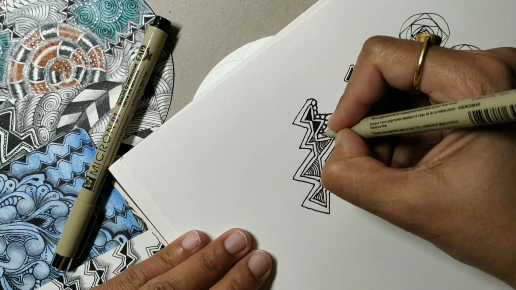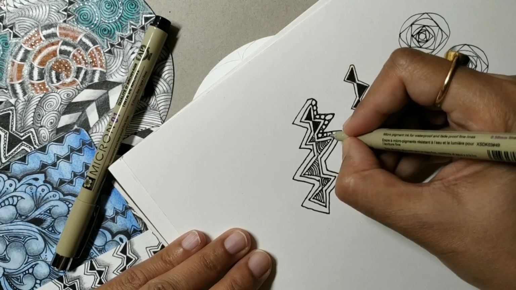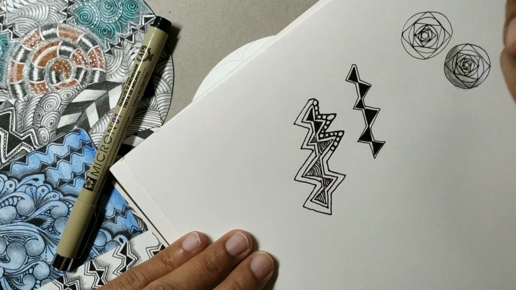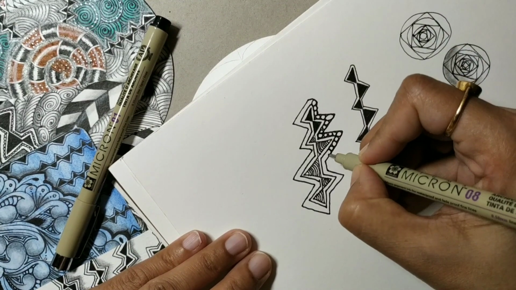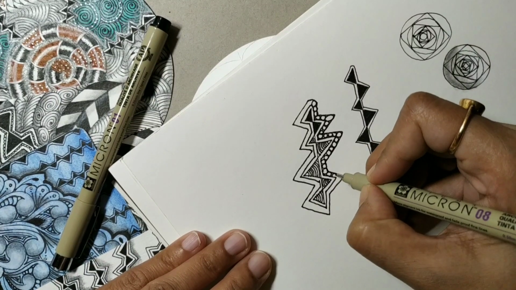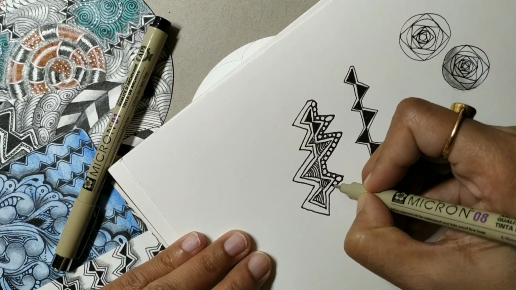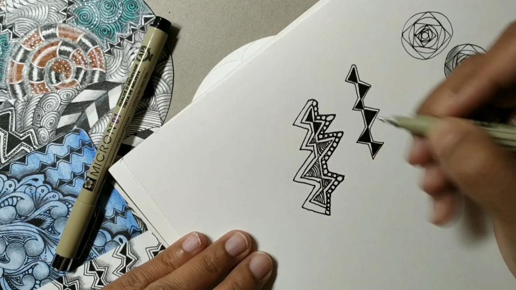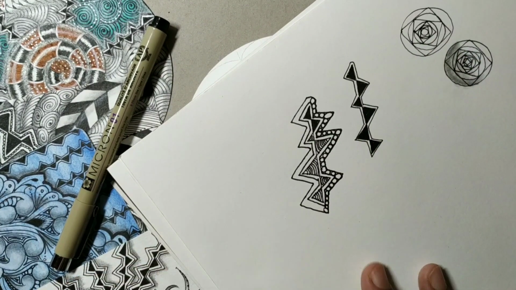and then I can play around with the auras and create innumerable variations, right? I have added just one extra aura. You can keep adding auras. You can do tangles inside the triangular shapes that have been created.